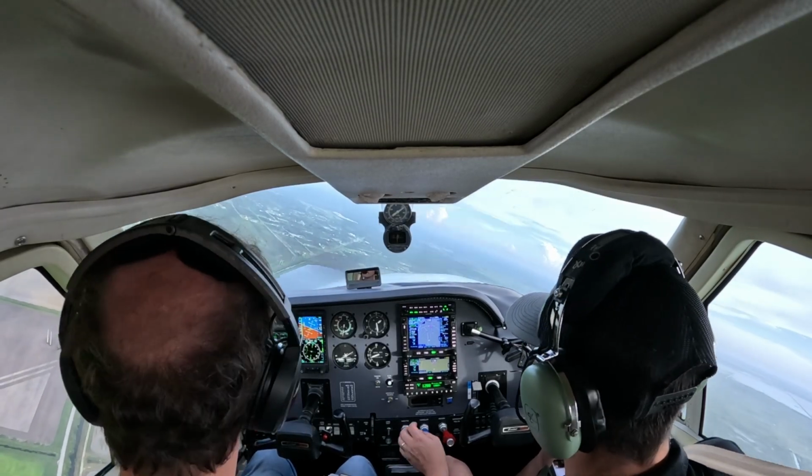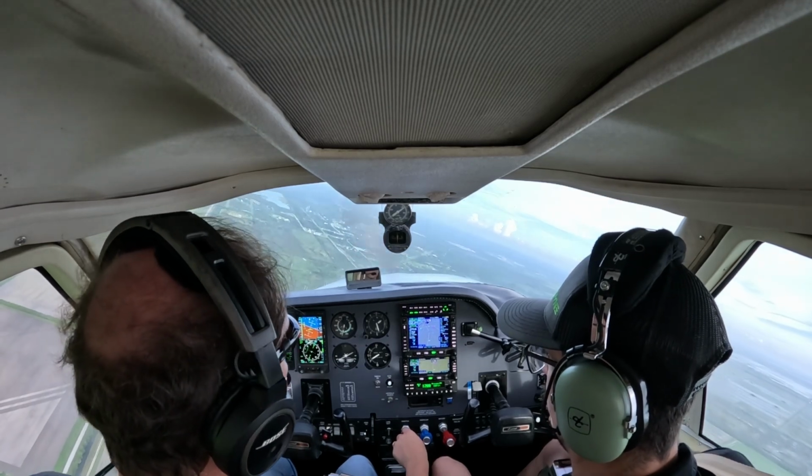1947 Foxtrot, abeam Barefoot Bay, 3,000, headed northbound on the middle of the river.